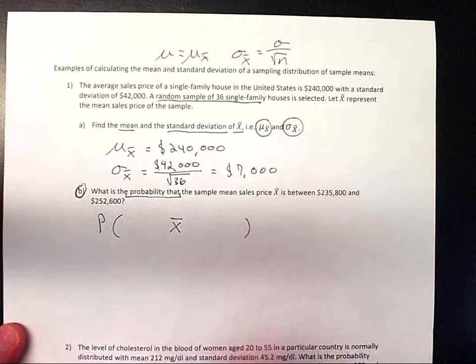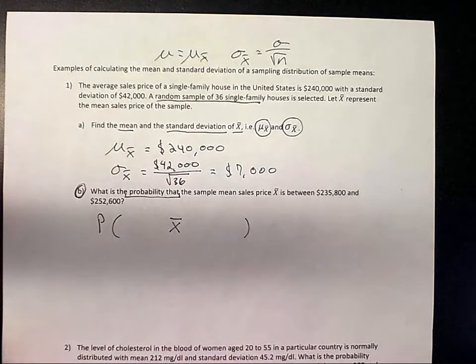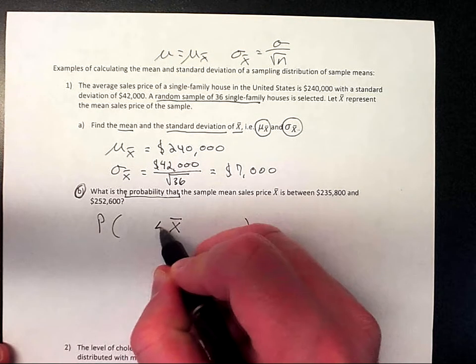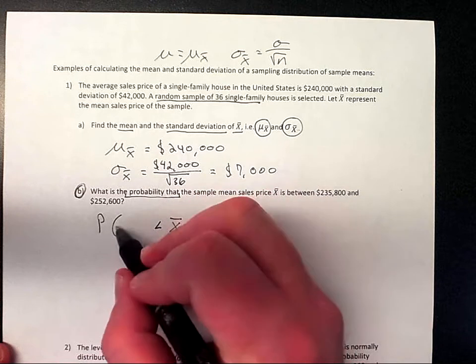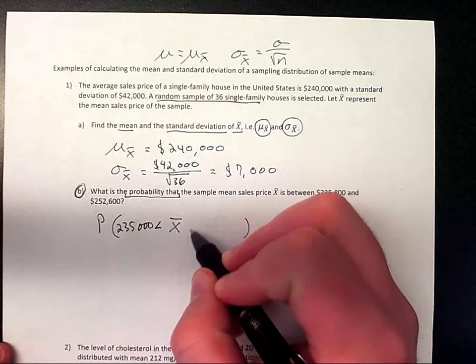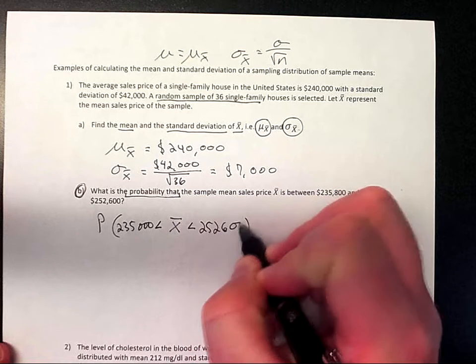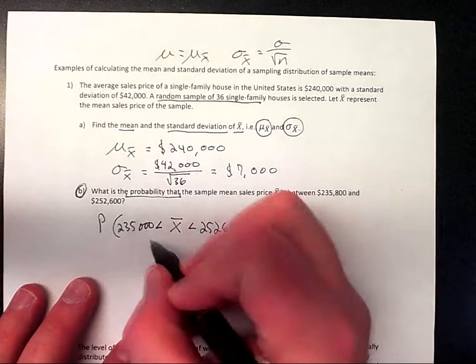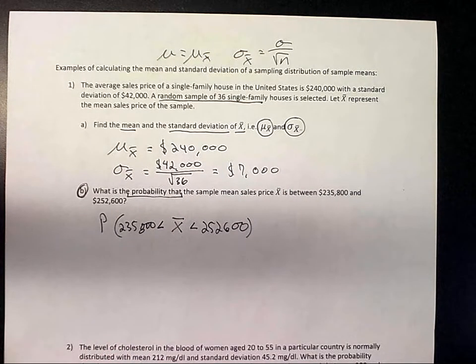So I heard X bar and I heard 235,800, right? We want to have our X bar in between these two numbers. Good. So here we're going to have 235,800, and then here we're going to have 252,600. Thank you. So now we're going to have our X bar in between these two numbers, right? Does that make sense? Does it matter if it's less than or equal to? No. Everybody's good that we just put this into math symbols then?